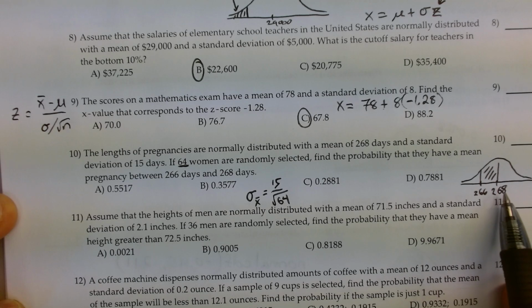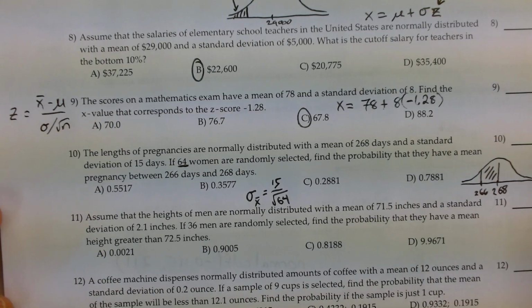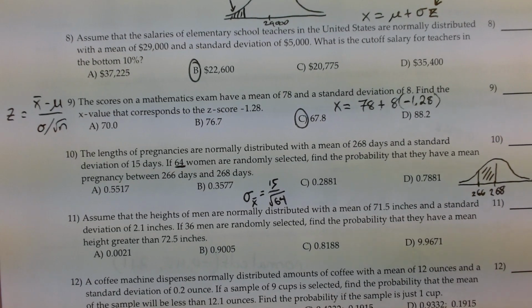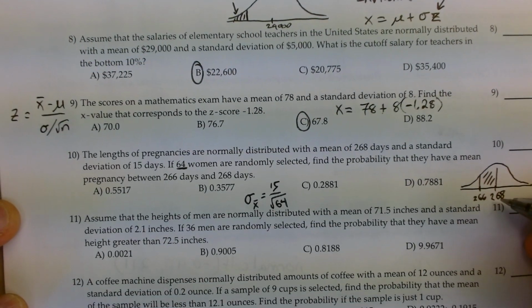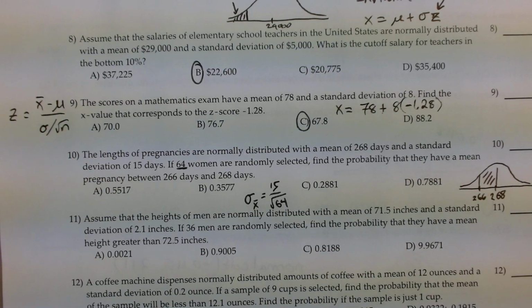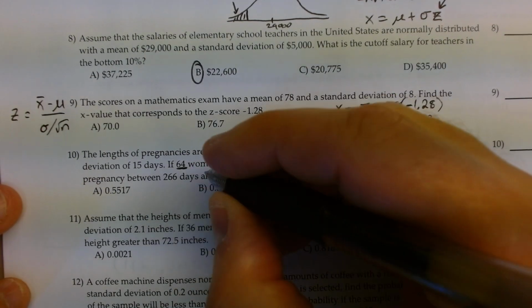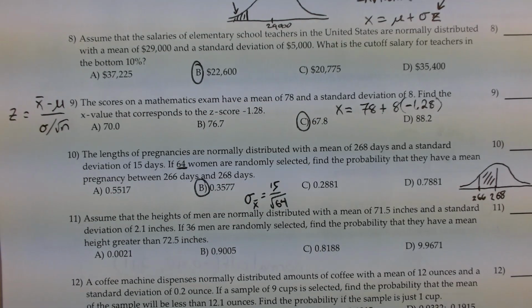The z-score for 268 is just 0, because that's still the mean. Even in the sampling distribution, the mean stays the same. So it'll be whatever that z-score is up to this mean. You can do the normal CDF for that. So in this one, you get B. It's about a 36% chance that the average of their pregnancies is in that range.